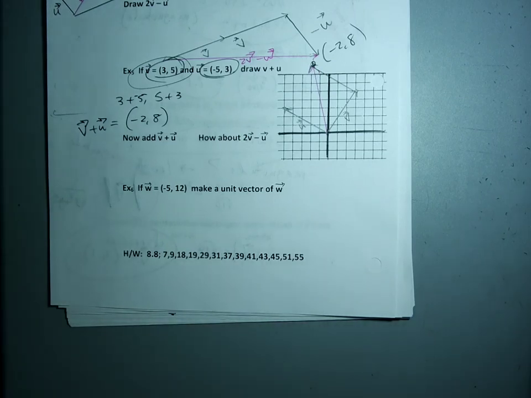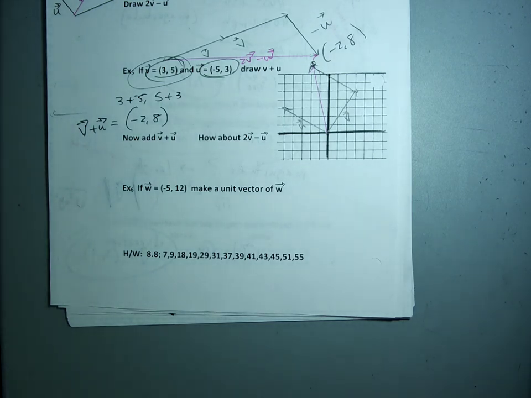Okay, now how about 2v minus u? Well, we could draw it, or what's the easy way? Let's double that point. Let's increase its magnitude twice. Let's double this point and then subtract that point.